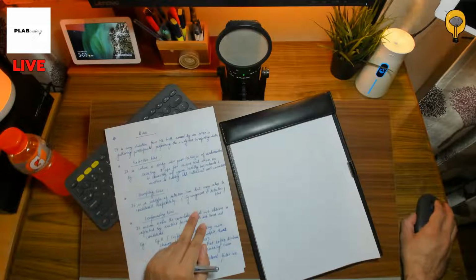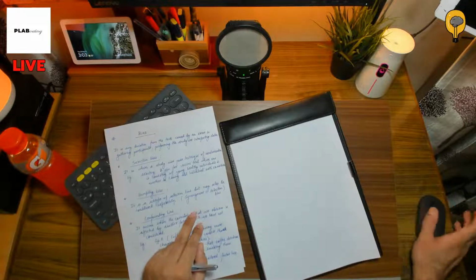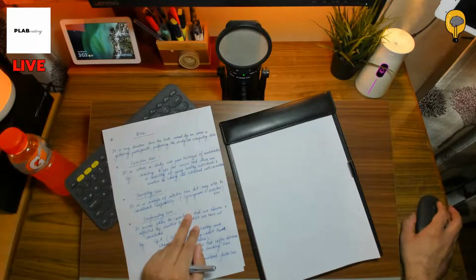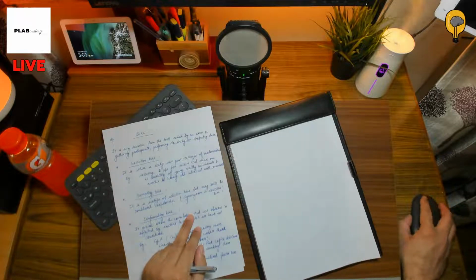So, lead time bias is a time difference between the diagnosis through the screening test and diagnosis through the clinical symptoms in a patient who didn't do the screening test or just by the traditional methods.